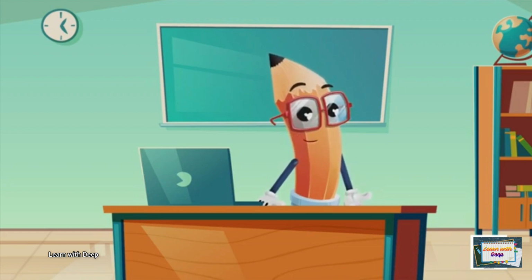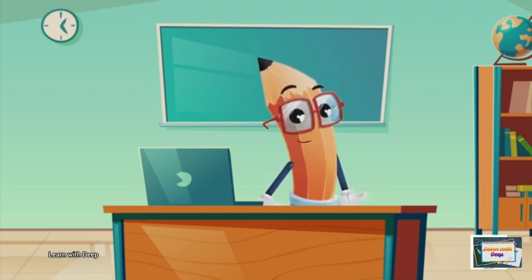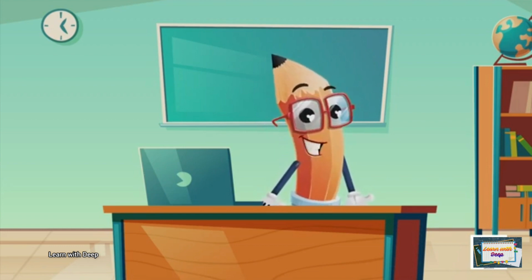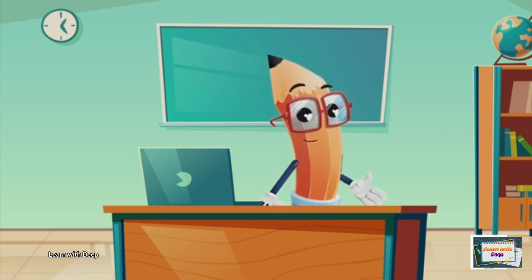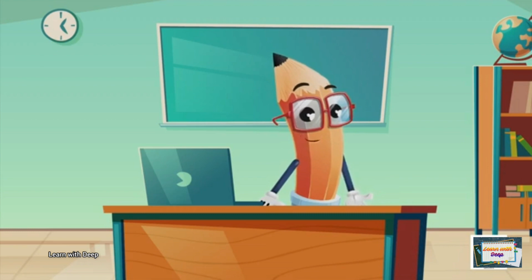Children, how do you come to school? What are the different means of transport? How far is your school from your house? How do you measure your height?